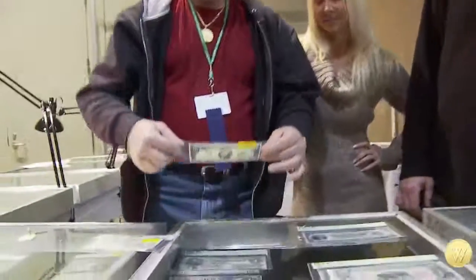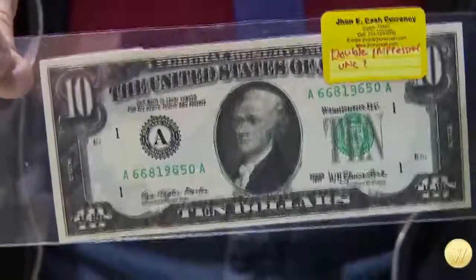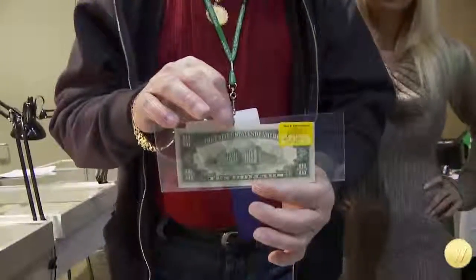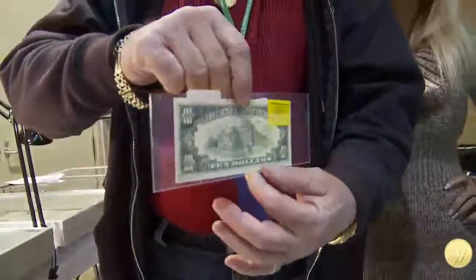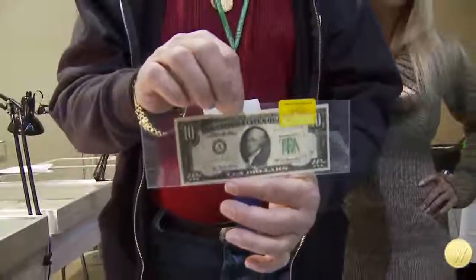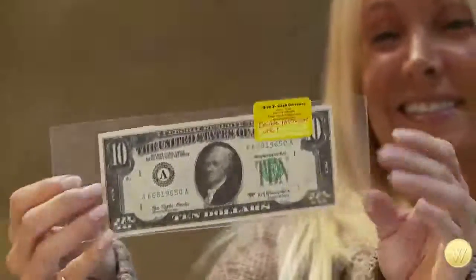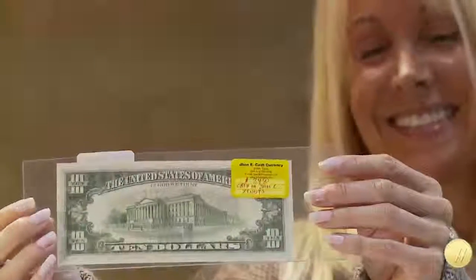Now you'll notice on the small size, what we have here, this is called an error note. This is called a double impression, where the plate was actually printed twice. The reverse is always printed first, and then in the printing process the second side is printed second, which you will see right here. And the third print is actually the seals and the signatures. That's why it's a 3 printing process.